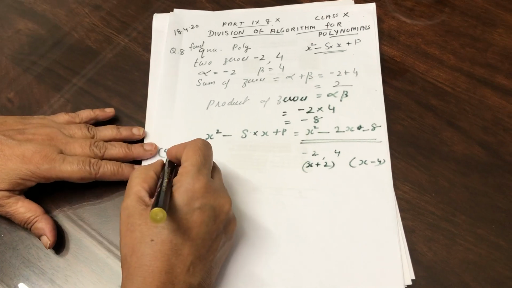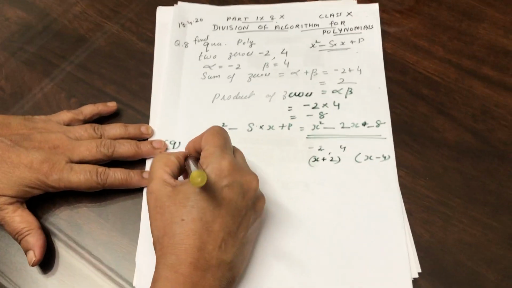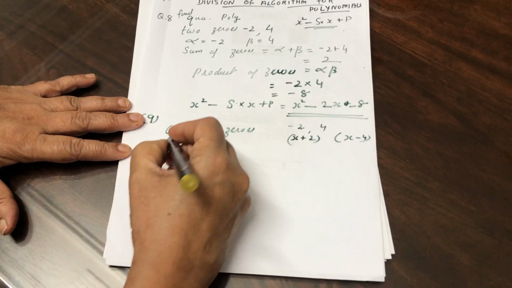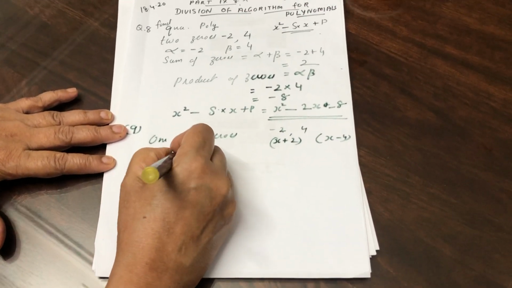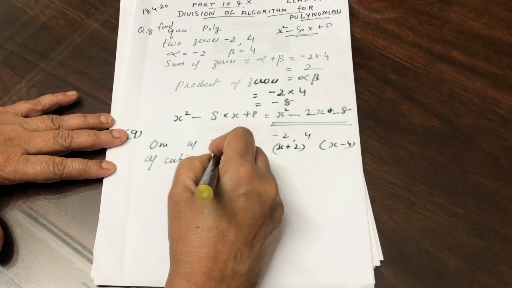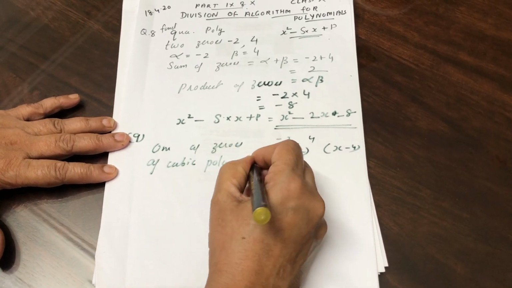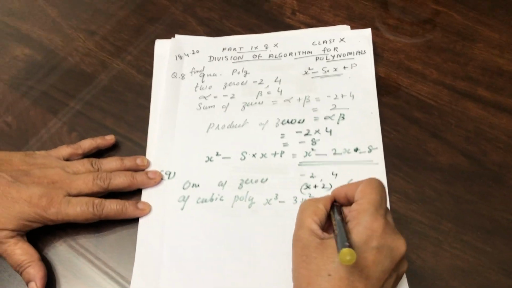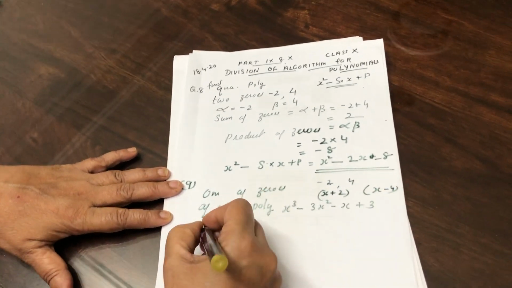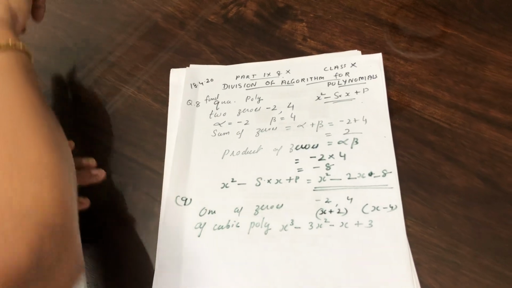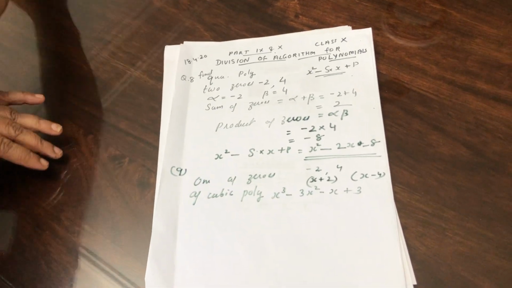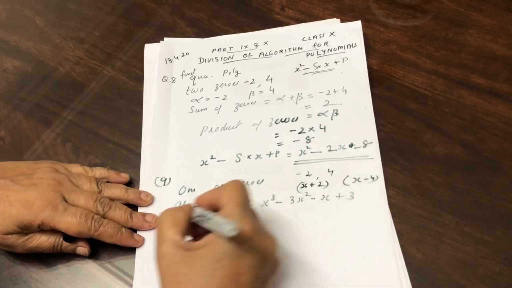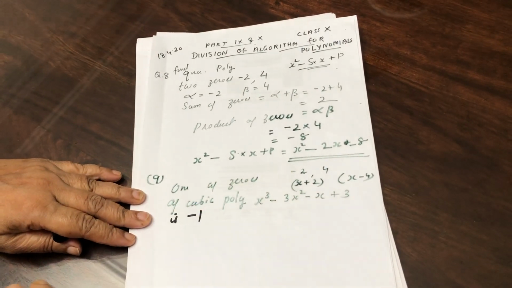So now question number 9: one of the zeros of the cubic polynomial x cube minus 3x squared minus x plus 3 is minus 1.